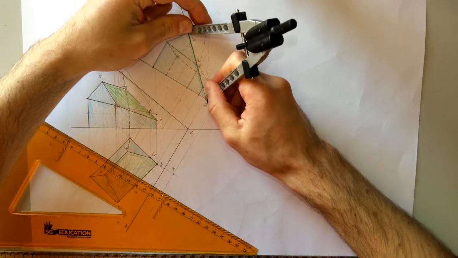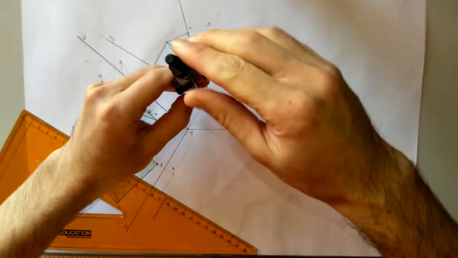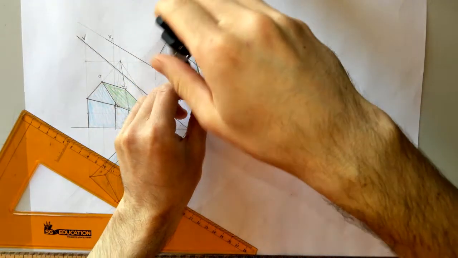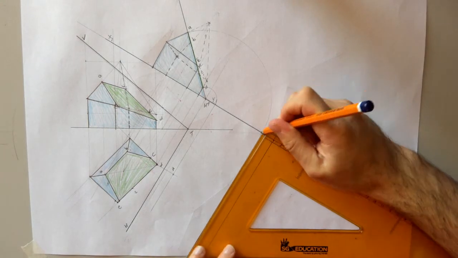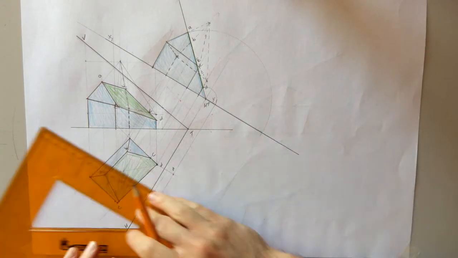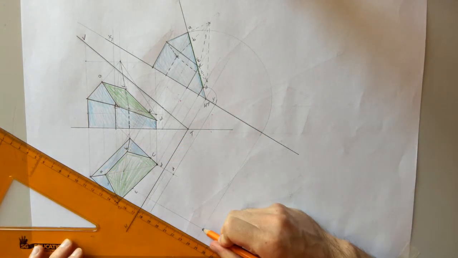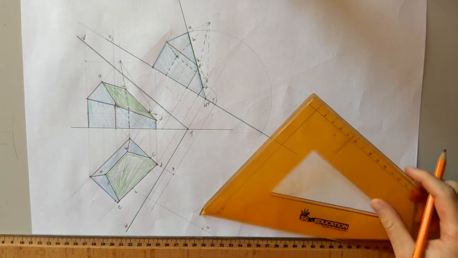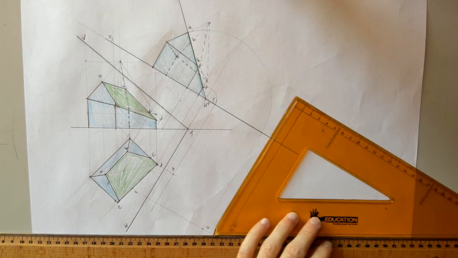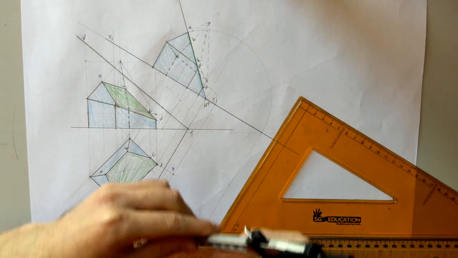Start from the top, then just go to A, just work my way down from there. So A comes out to there. I'm going to have E then, connect A to E after that.